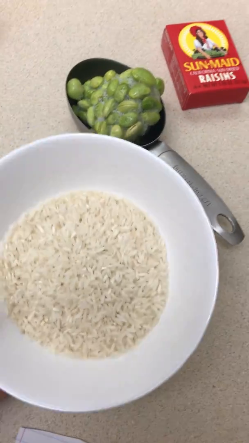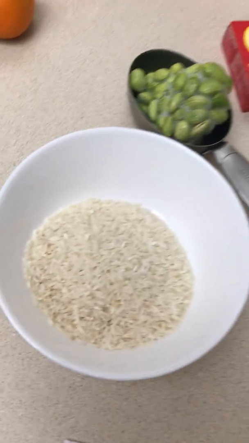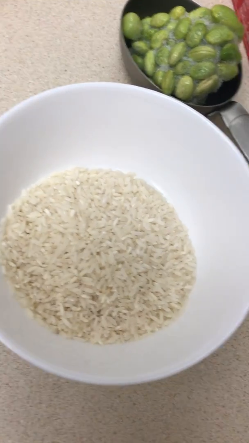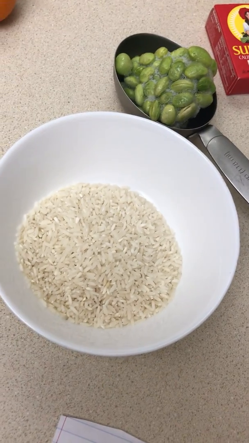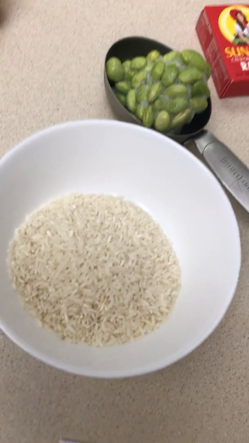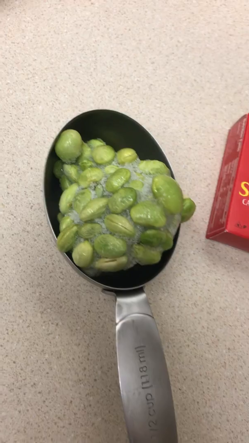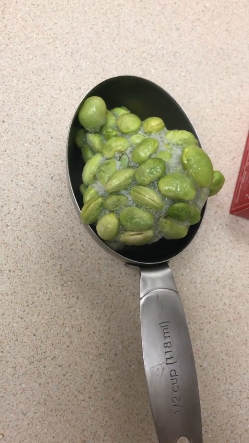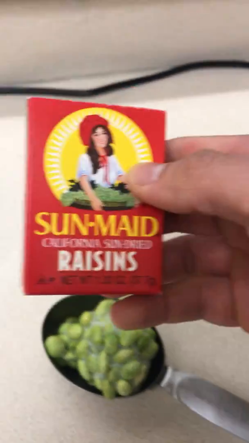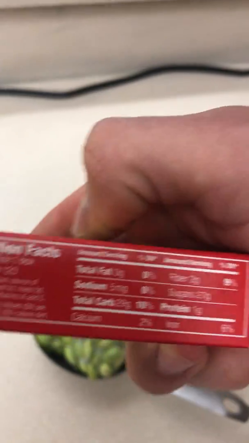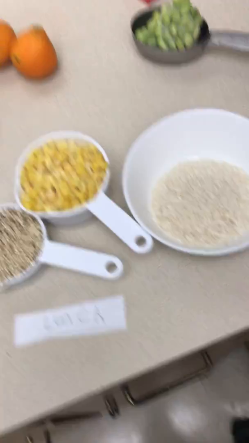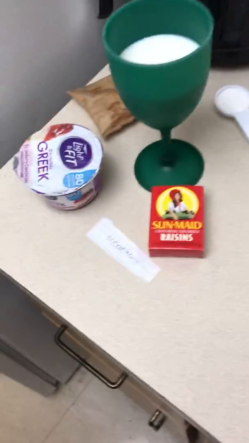Here we have measured out rice. I measured out about 3/4 cup of rice, and that's going to come out to be 4 servings of carbohydrates when you total it out. And then here I have about a half cup of uncooked soybeans, and that right there is going to be 2 servings of carbohydrates. And then this box of raisins right here, like earlier, has 29 grams of carbs, and that's going to come out to 2 servings. So that's going to total out to 8 servings of carbohydrates, just like we had over here.